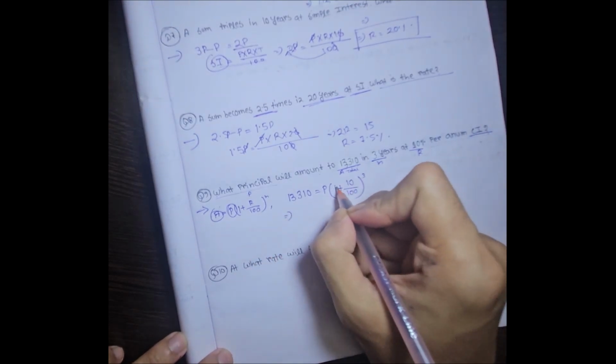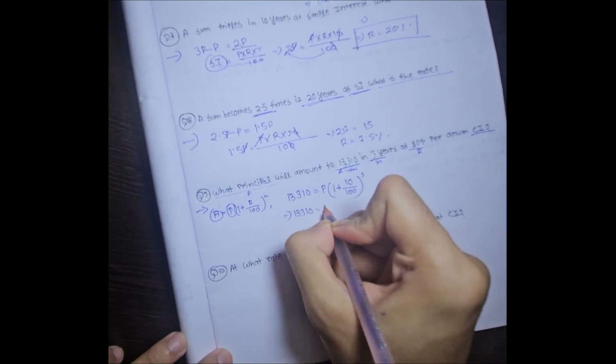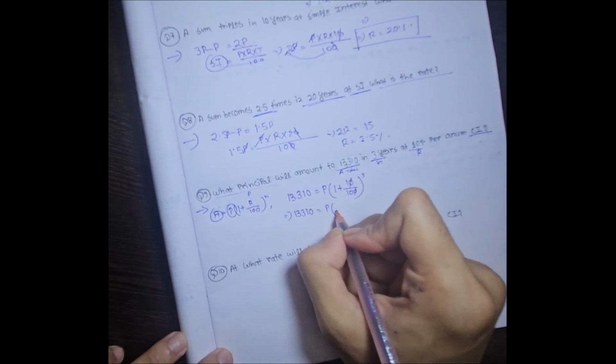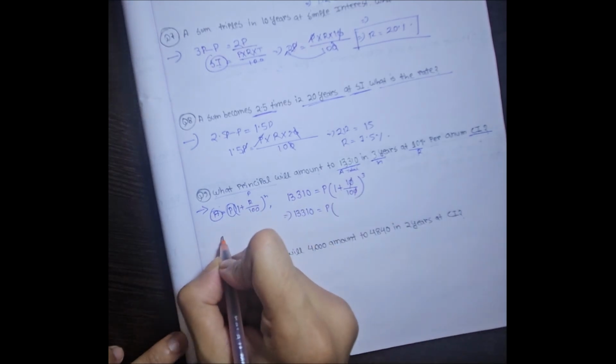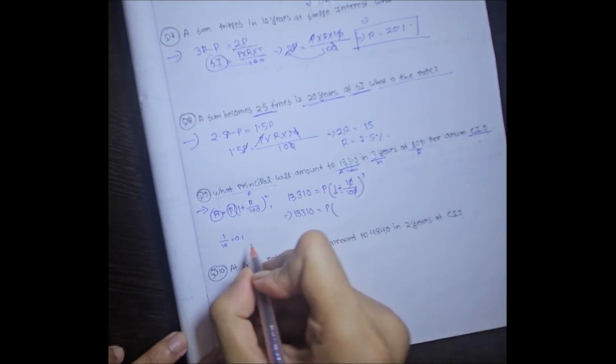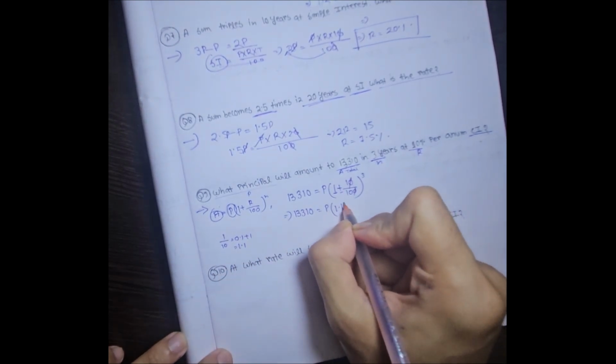If we solve that, we can do it other ways as well, but if we solve this way, 13,310 equals p, we can write 1 by 10 equals 0.1, 1 plus 0.1. I'm doing it directly. 1 by 10 is 0.1, right? We have this 1 plus, so if we add 1 with that, it is 1.1, so 1.1 cube.